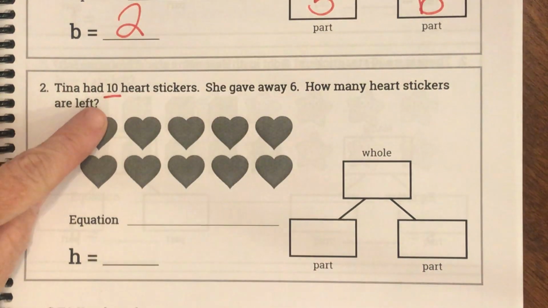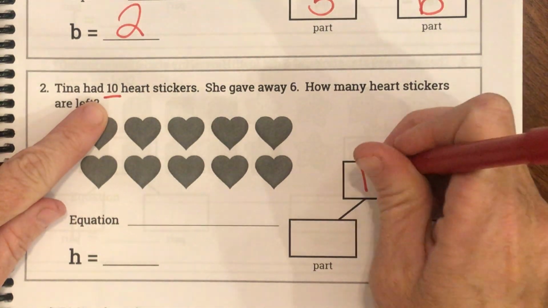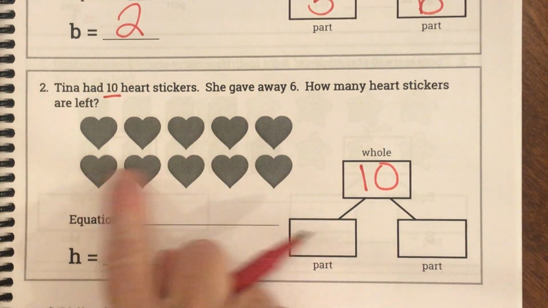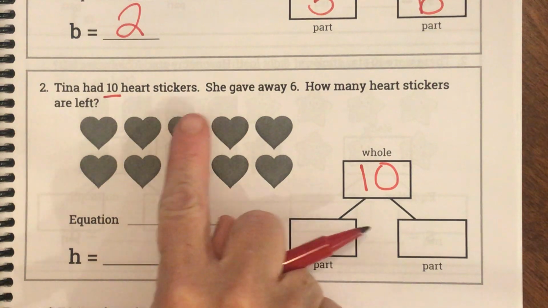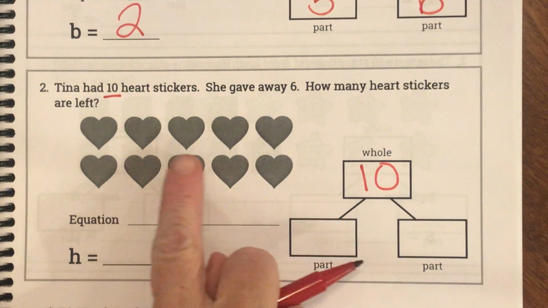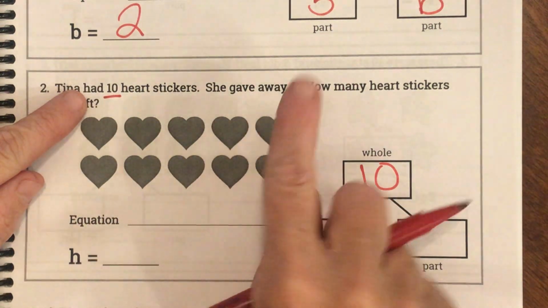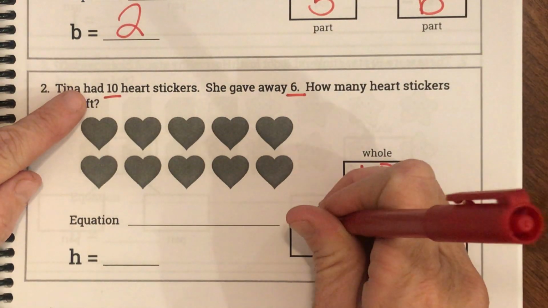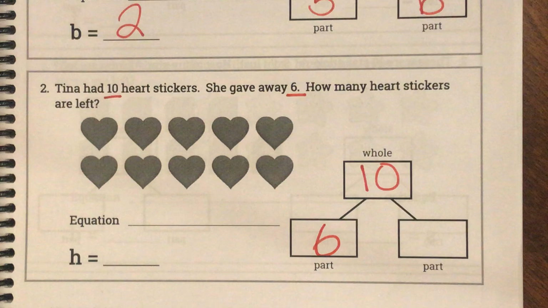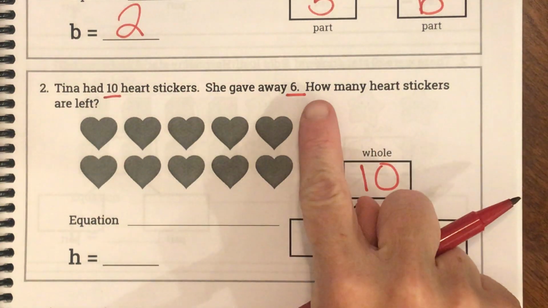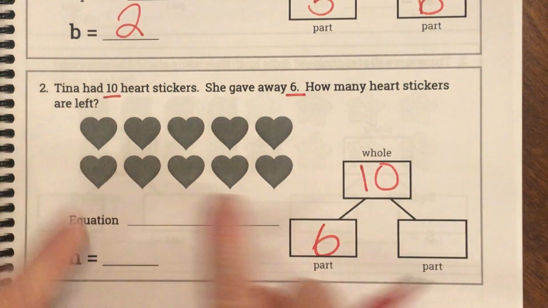So 10 is her starting number, so it's her whole. And here they show us the 10 stickers. 1, 2, 3, 4, 5, 6, 7, 8, 9, 10. And then what did Tina do? She gave away 6. So 6 is one of my parts. And my question says, how many heart stickers are left?